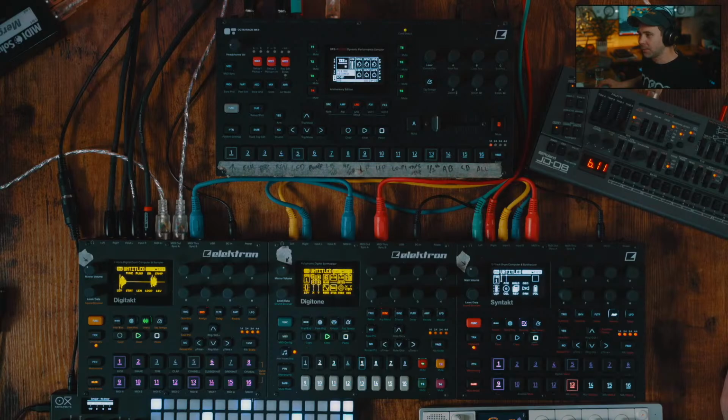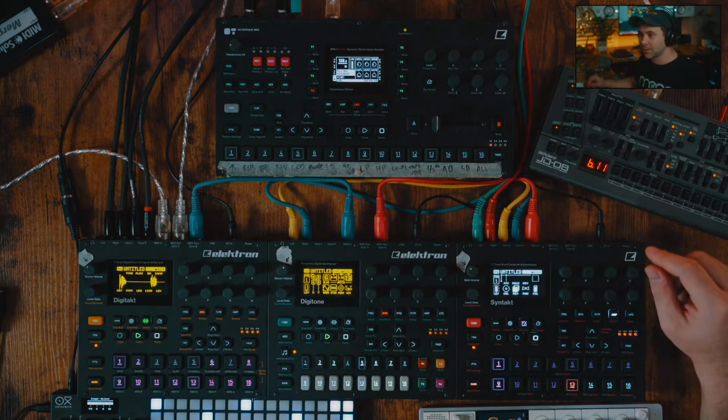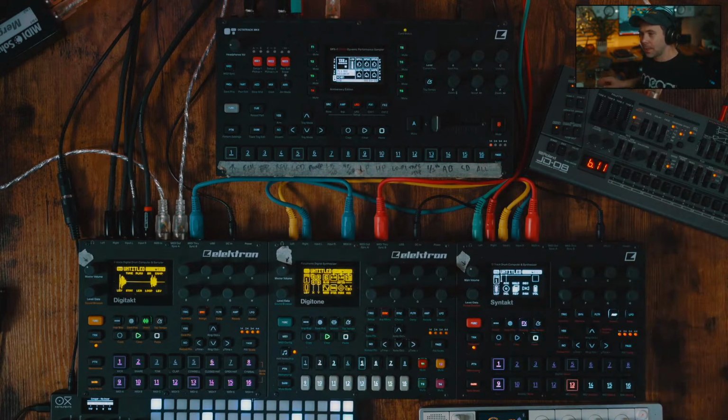Yeah, 4 Elektrons. Oh my God. Yes. I actually was going to do 5 at one point where I was going to have 2 Octatracks. But anyhow, I'm going to let this stream end.